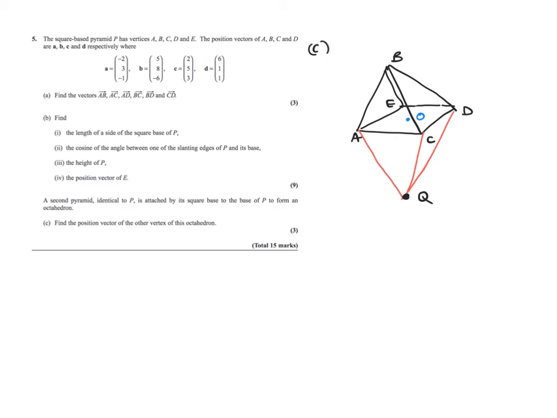Now, the coordinates of O, well, O is the midpoint of AD, so we can simply take the average, the mean of the coordinates of A and D. So that gives me 2, 2 and 0. So A's coordinates, remember your coordinates are the same numerical values as your position vector. So that's -2, 3, -1 for A, and for D that is 6, 1, 1.